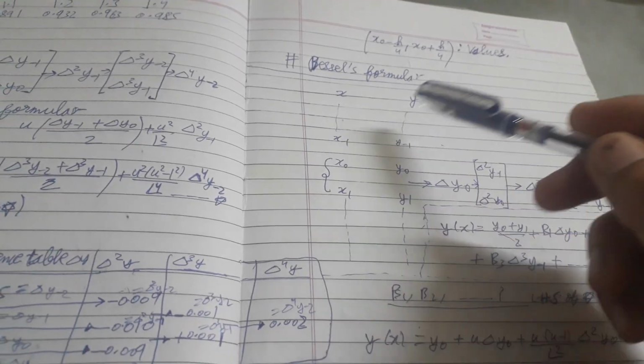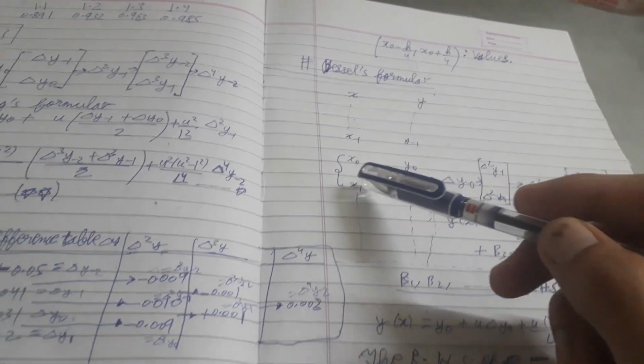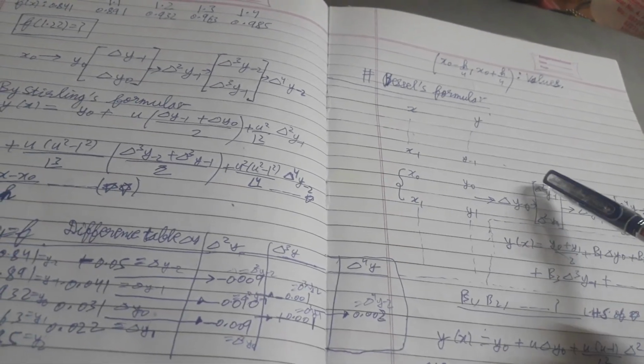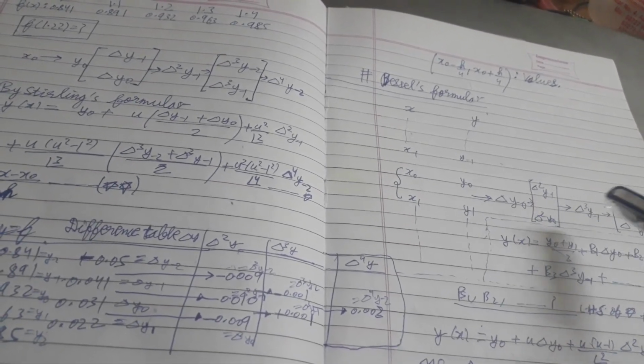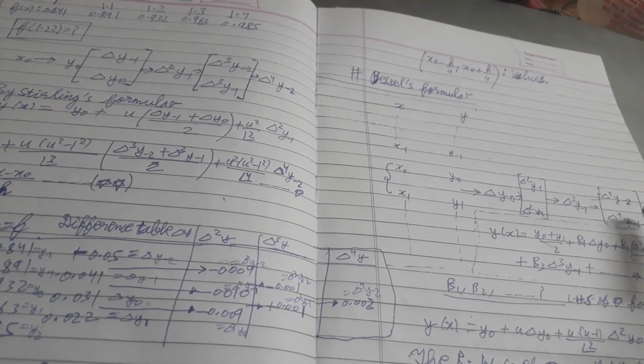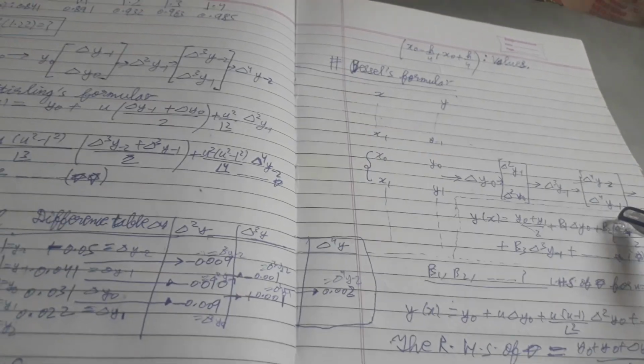In the table, x minus 1, x naught, x1 with y minus 1, y naught, y1, then delta y naught, delta square y minus 1, delta square y naught, delta cube y minus 1, delta 4 y minus 2, delta 4 y minus 1.